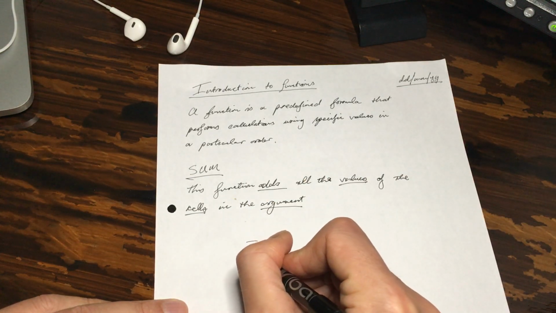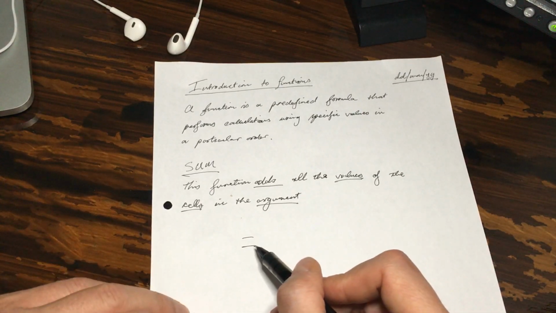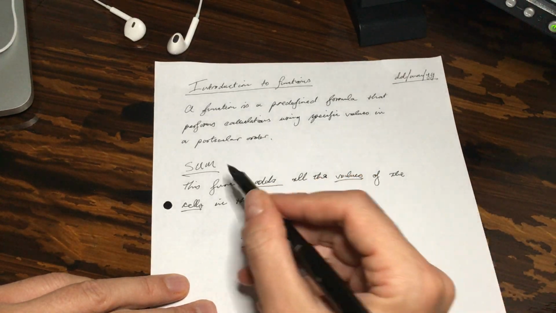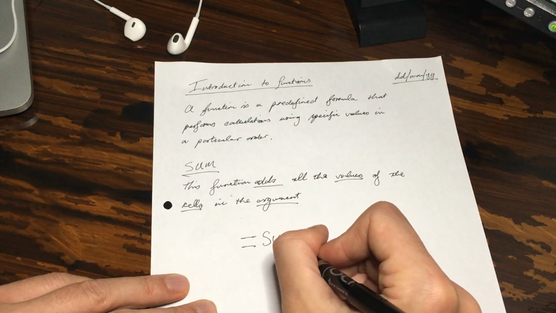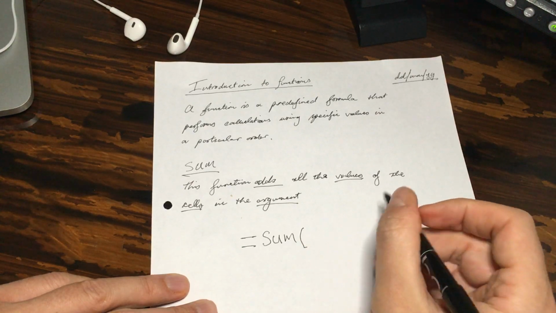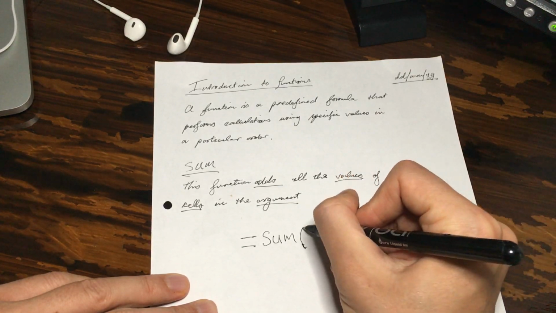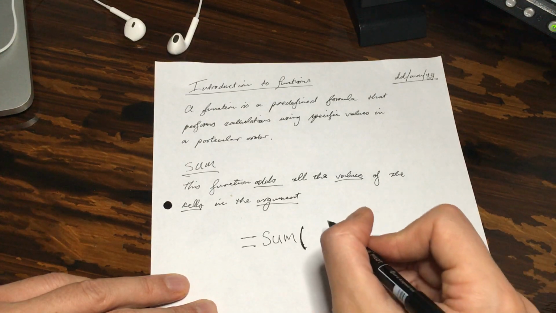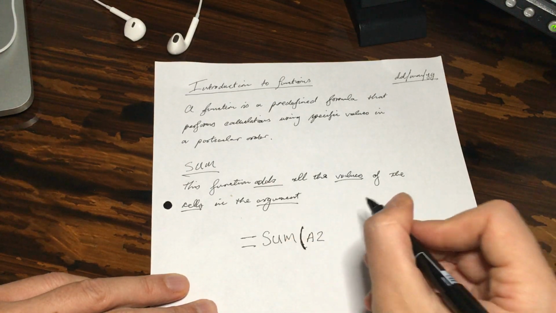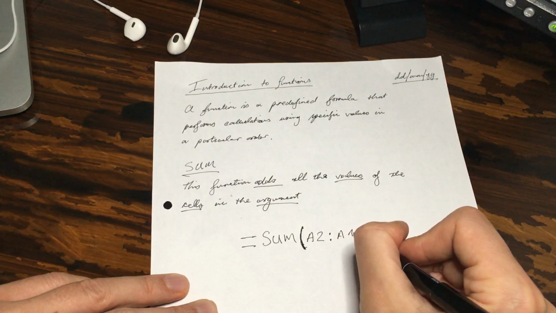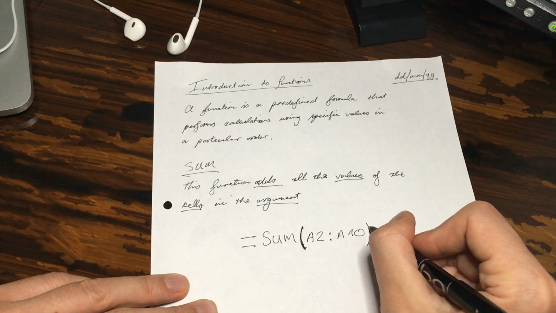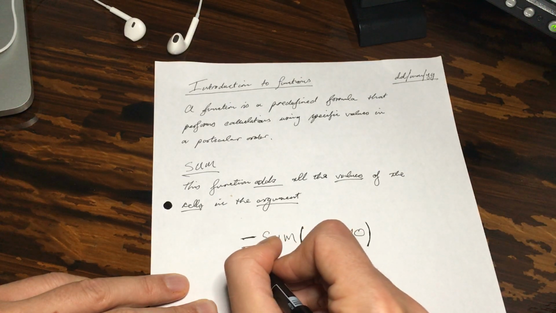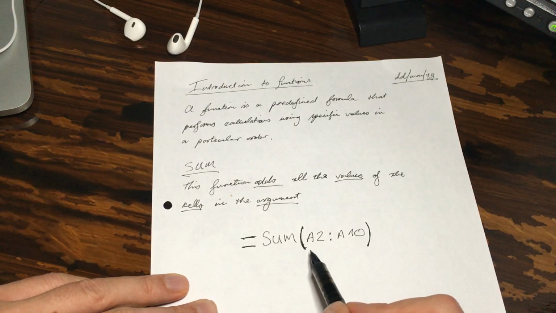Don't worry about using up all your pages. Do it nice and big. The first part of it starts with an equal sign. All formulas in spreadsheets start with an equal sign. Then you write the name of the function, which is called sum. Then I need to open brackets. These are the normal parenthesis brackets. In here I'm going to put an argument, A2 to A10 as an example, and then I close those parenthesis brackets.